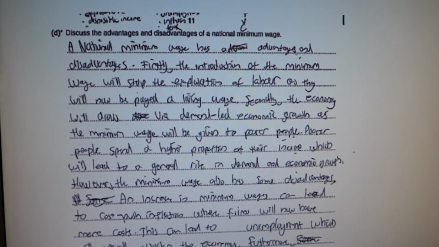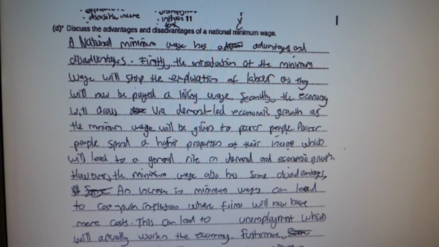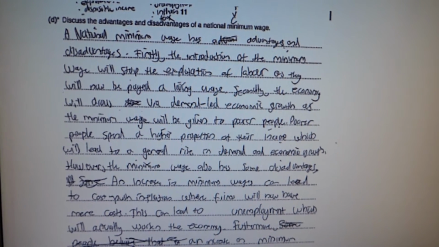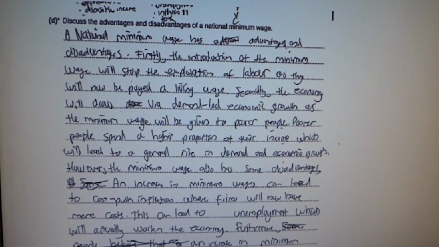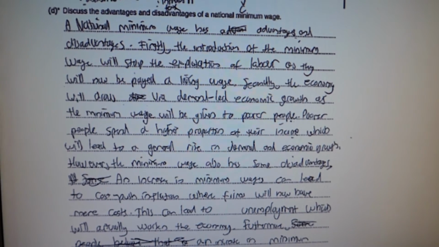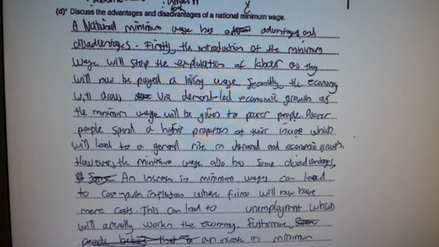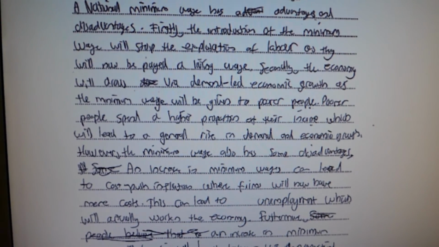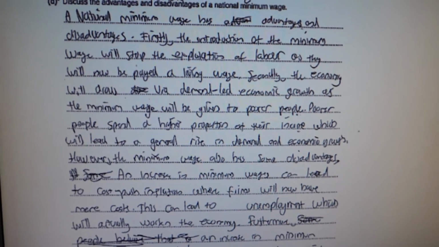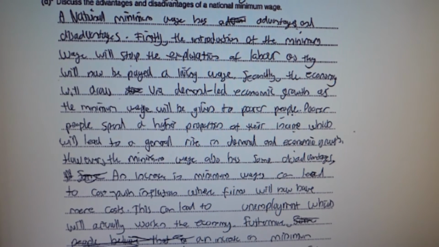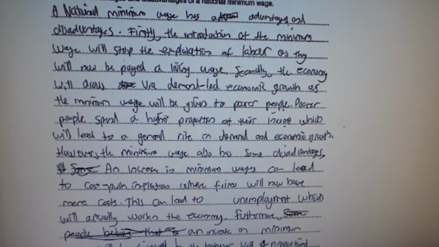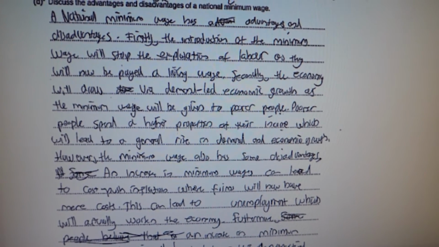A national minimum wage has advantages and disadvantages. Firstly, the introduction of the minimum wage will stop the exploitation of labour, as they will now be paid a living wage. Secondly, the economy will grow via demand-led economic growth, as the minimum wage will be given to poorer people. Poorer people spend a higher proportion of their income, which will lead to a general rise in demand. Now this is nice because they're inferring, although they haven't actually referred to it explicitly, the marginal propensity to consume of the less well-off relative to those people who are a little bit wealthier.